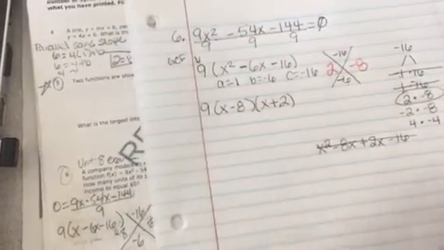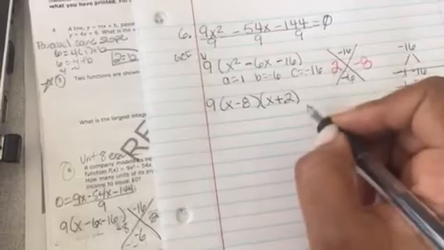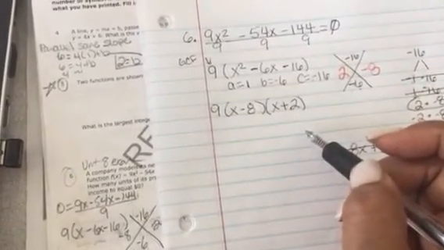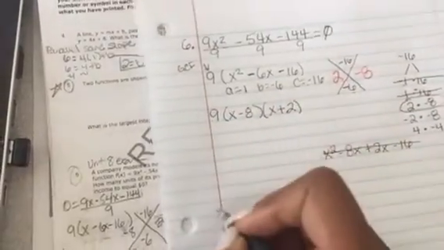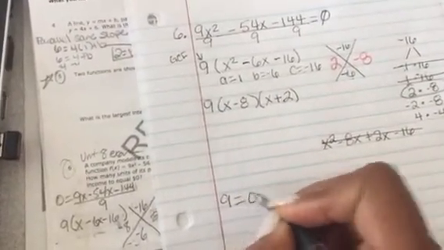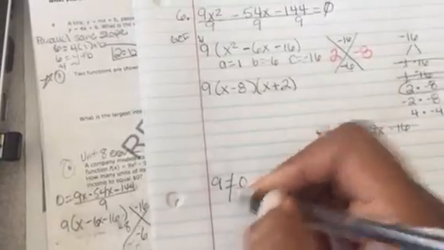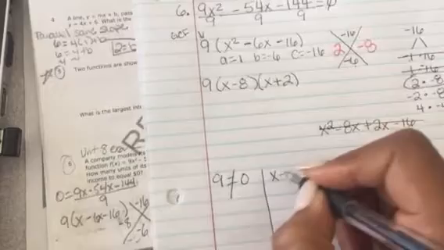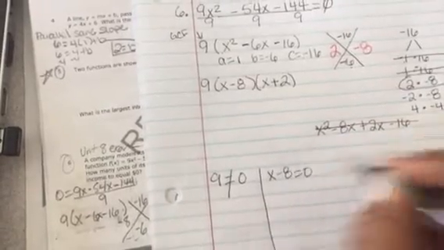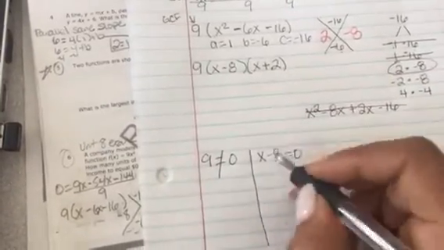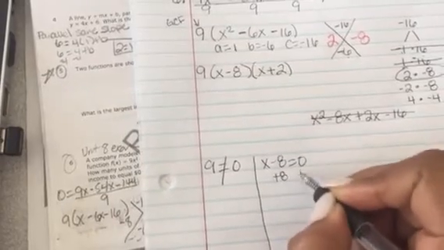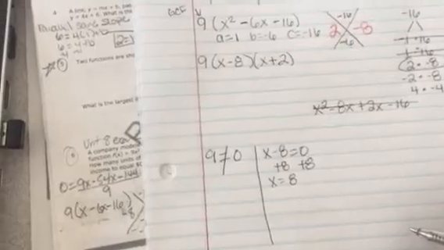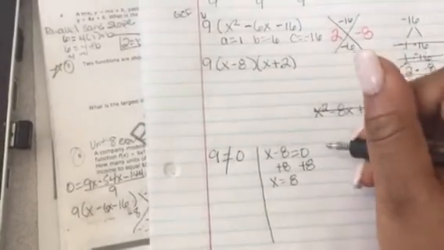Okay. So here are my factors, right? And I know once I've found my factors, I'm going to go ahead and set those equal to 0. Okay. So I have 9 equals 0. Well, is that statement true? No, it's not. So that cannot be the answer I'm looking for. I have x minus 8 equals 0. Okay. I'm going to do inverse operations. So I'm going to add 8 to both sides. X equals 8. Well, that's a positive number, so that can be a solution.